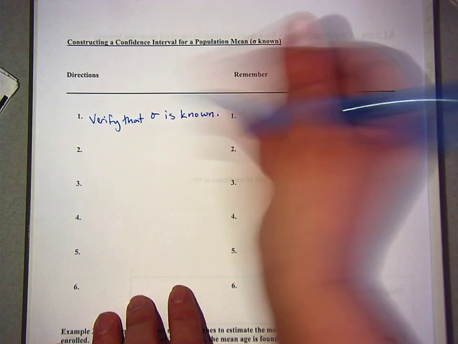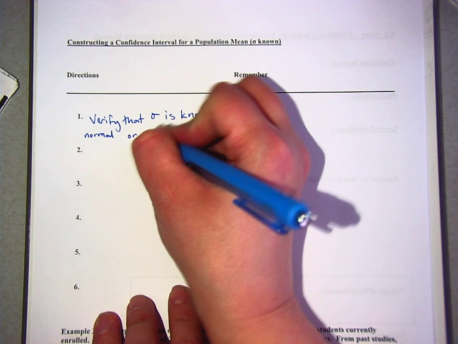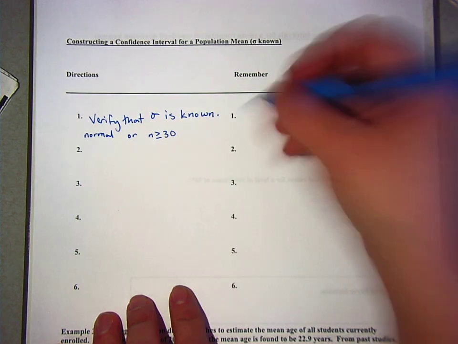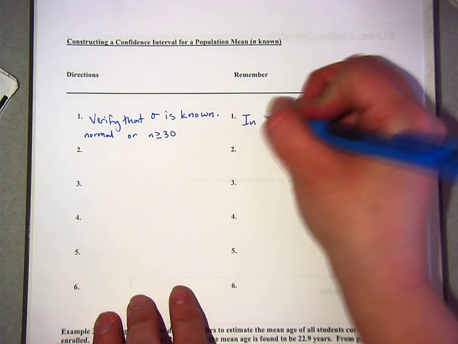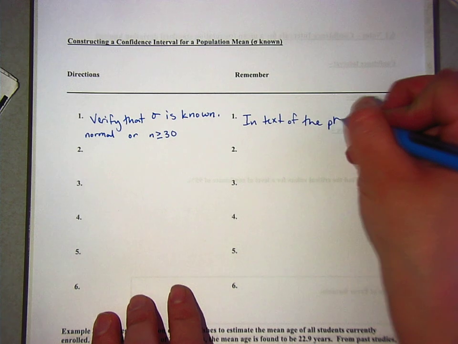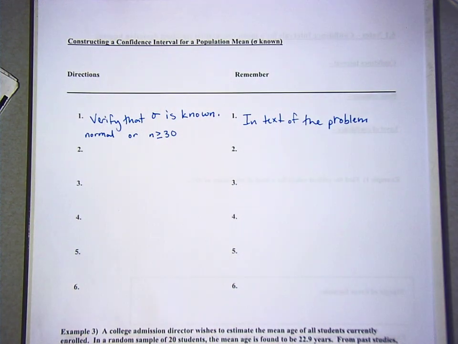And also it has to be normal, or n has to be greater than or equal to 30. And if those things aren't true, then you can't do the problem. This should just be in the text of the problem. There's no deep dive you have to do here, it's just written in there.